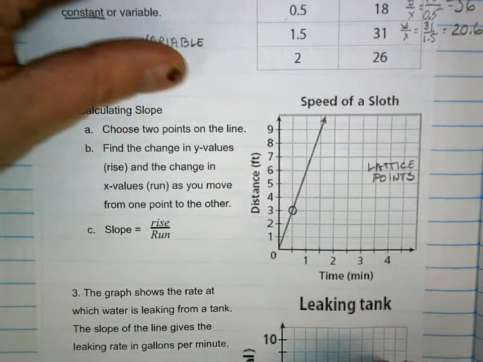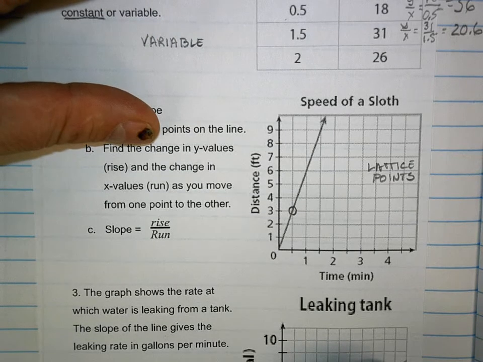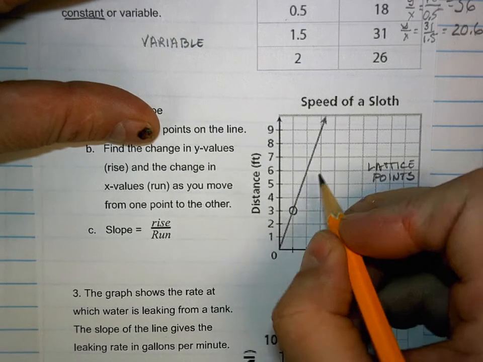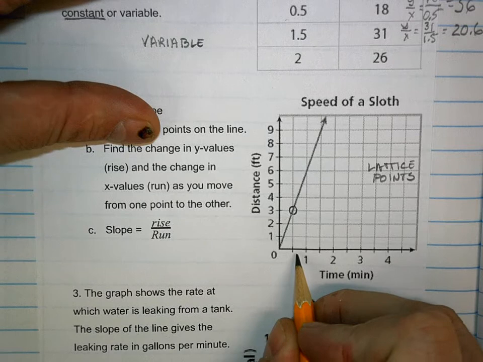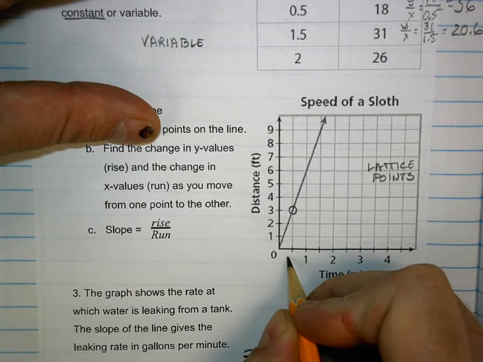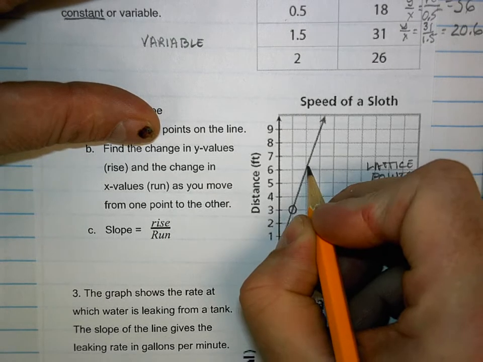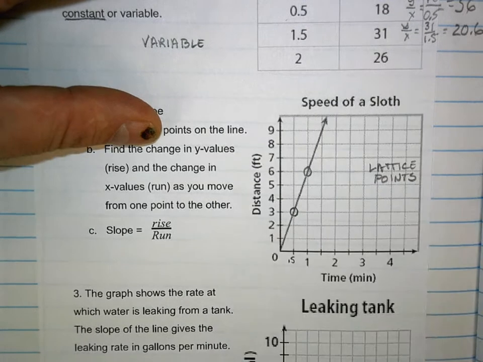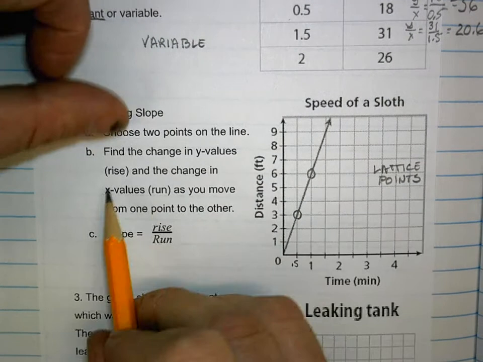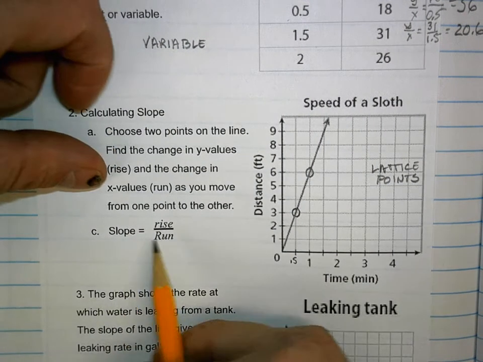So I need 2 points on the slope. Okay, so this one is actually not 1, 3. What is it? 0.5, 3. And then 1, 6.